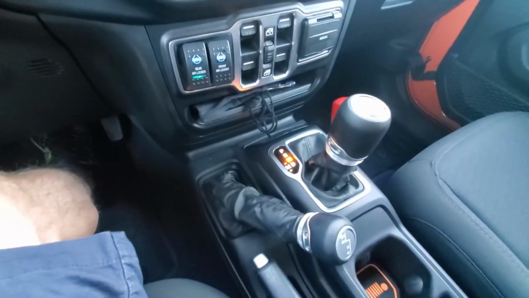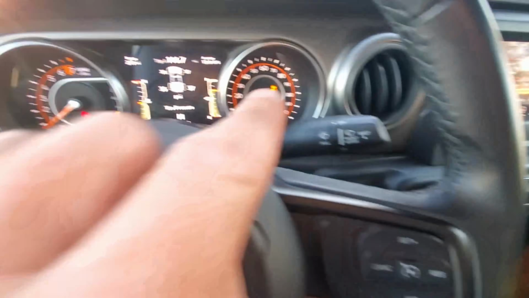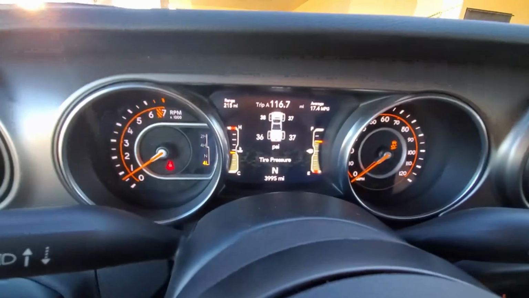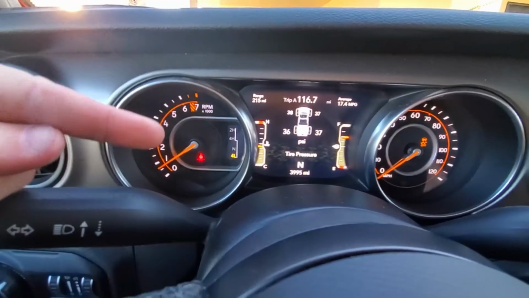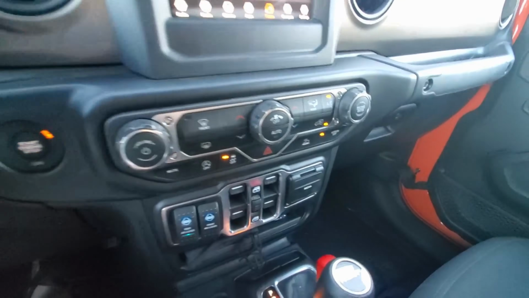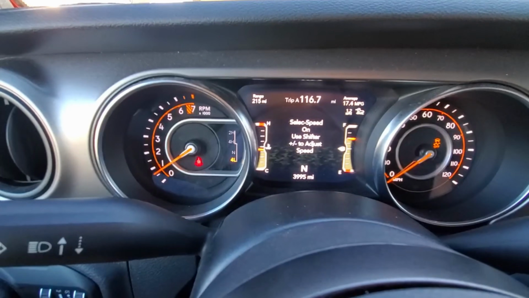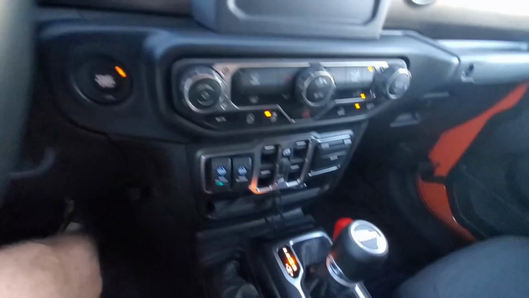That didn't take too much. That worked pretty good. So your traction control is turned off. Also on the indicator here, you are in 4 low. And then if you want to use hill descent, we turn hill descent on, select speed on upshift or downshift.